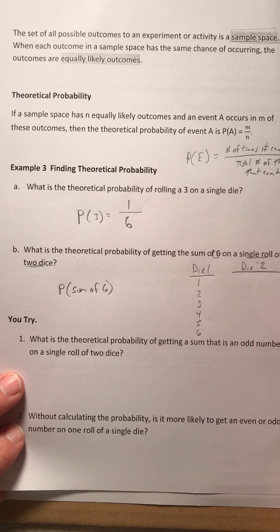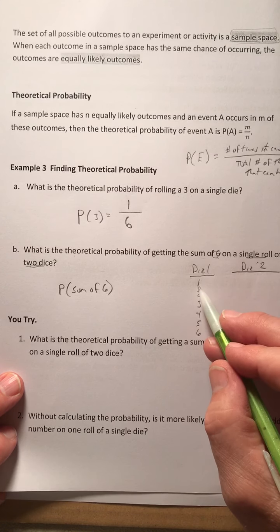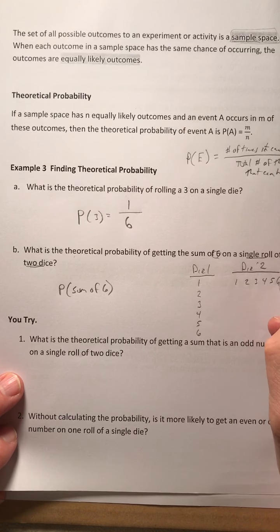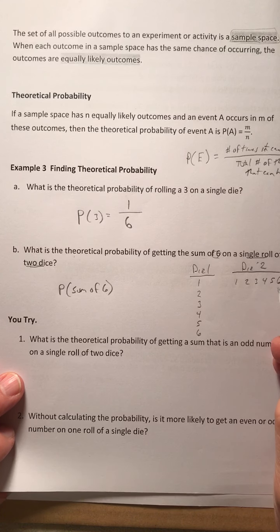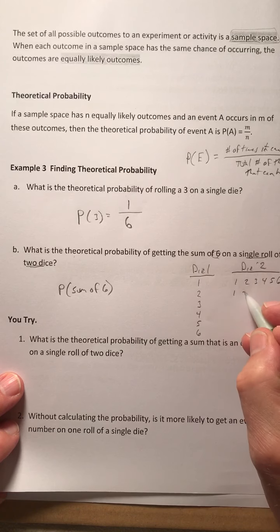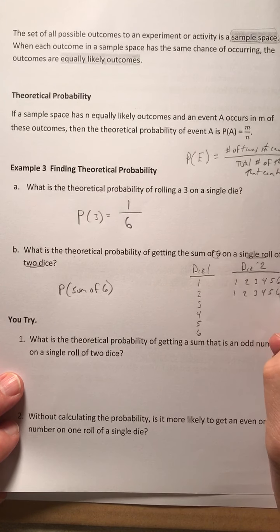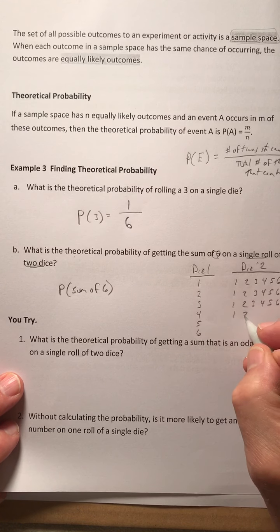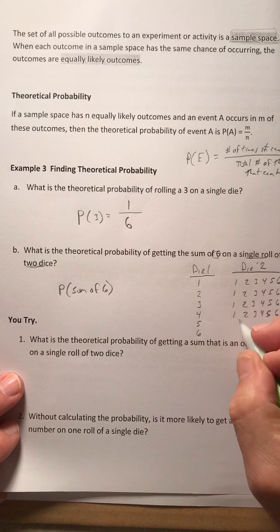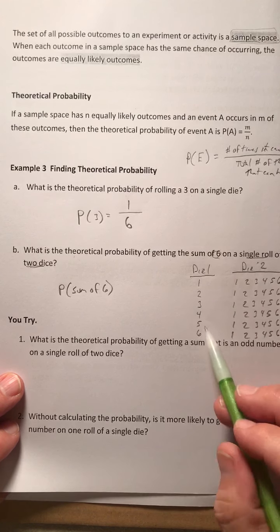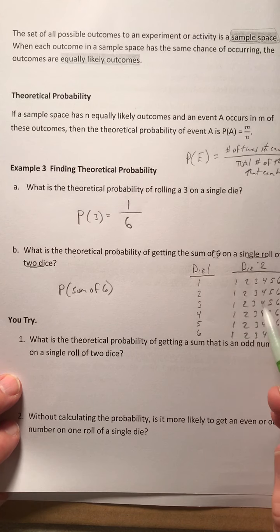Now, if you roll a 1 with die 1, die 2 could come up 1, 2, 3, 4, 5, or 6. These are all the possible outcomes. And in fact, for any number you roll, the die could come up 1, 2, 3, 4, 5, 6. So we'll just do that for all of these. All right, so these are all the possible outcomes that you can get from rolling 2 dice.